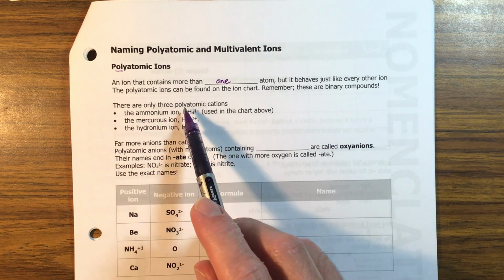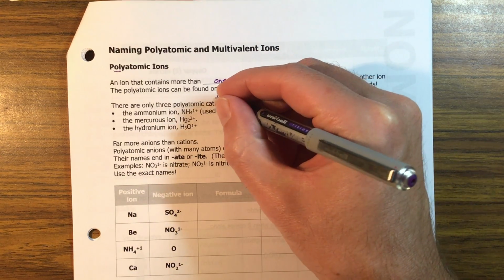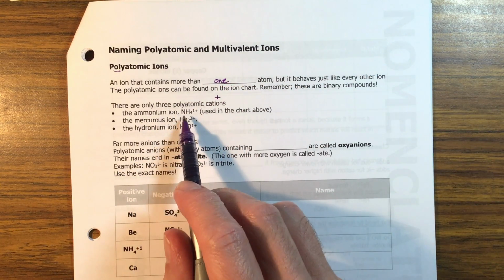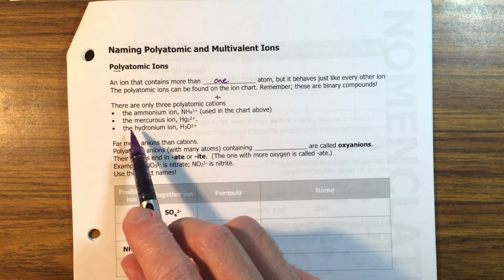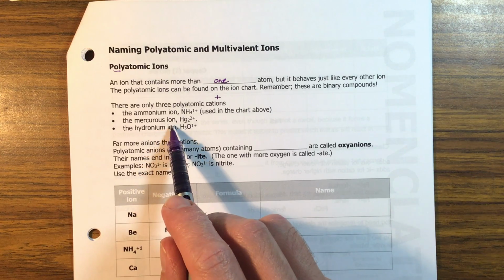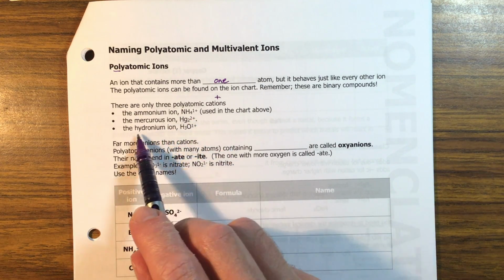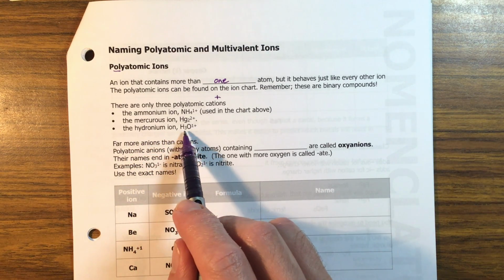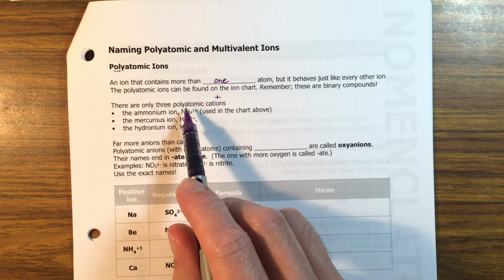There are only 3 polyatomic cations. Cation meaning positive. The ammonium ion, NH4, 1+, that's in the chart. The mercurious ion, which is Hg2, 2+, and the hydronium ion, which is H3O, 1+. We won't be doing anything with these two, but ammonia will show up.